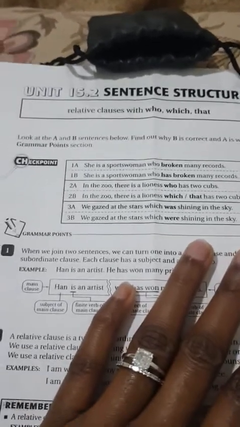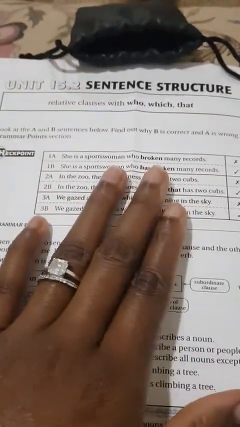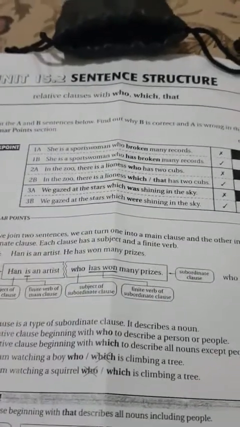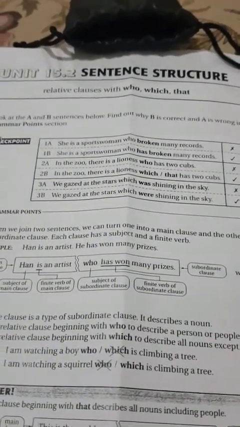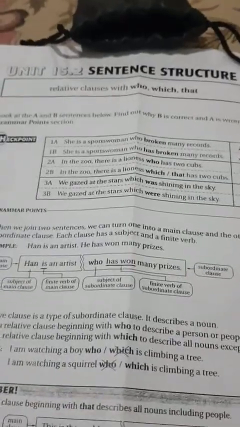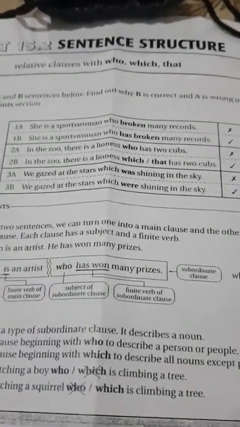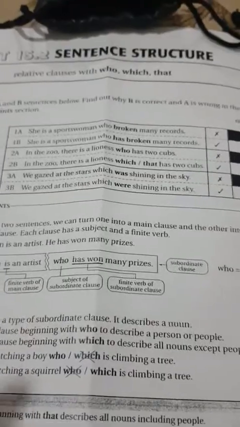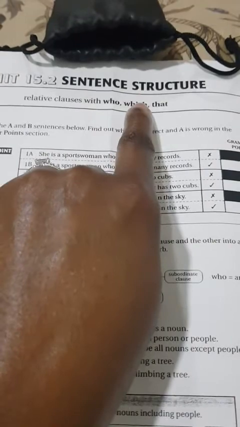Okay, good morning, girls. Today's grammar lesson is a continuation of sentence structure. We already had the very first part of it, which dealt with using coordinating conjunctions to join sentences. You remember the lesson using but or and to join sentences or different parts of a sentence. Now today we're still dealing with how to join sentences, but instead of coordinating conjunctions, we're using these words: who, which, that.